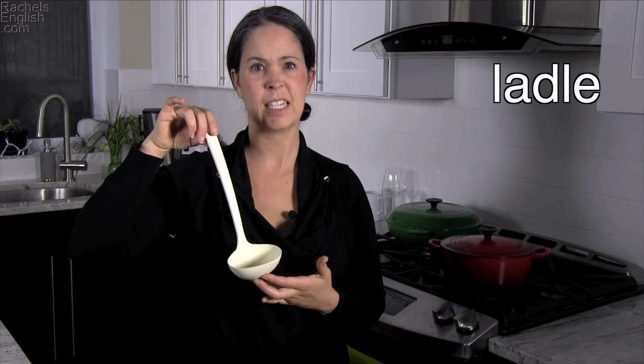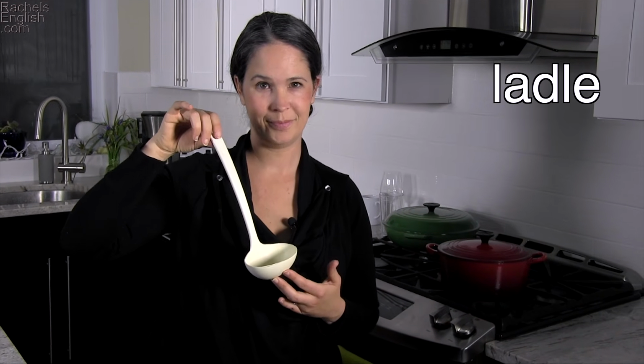Ladle. That's a tough word. Spatula. Scissors. Serving spoon. Whisk. Can opener.